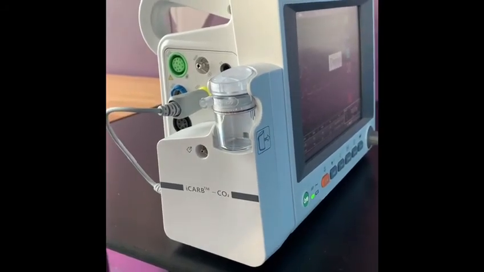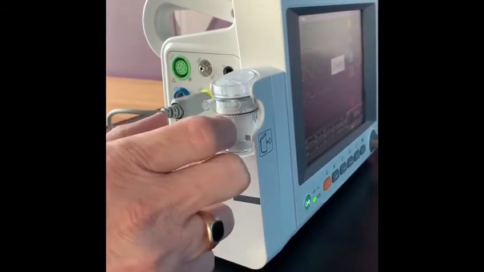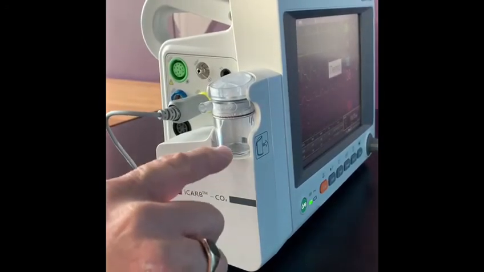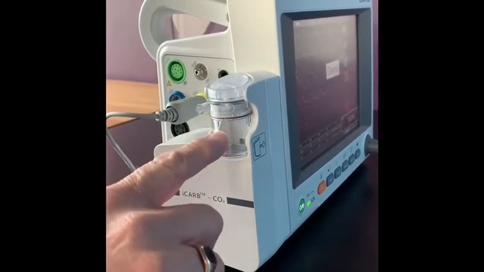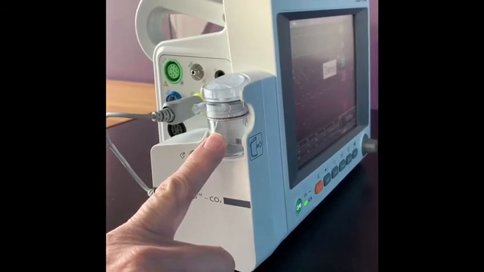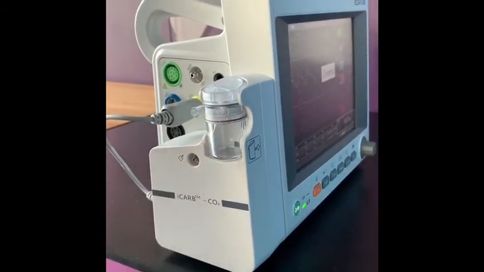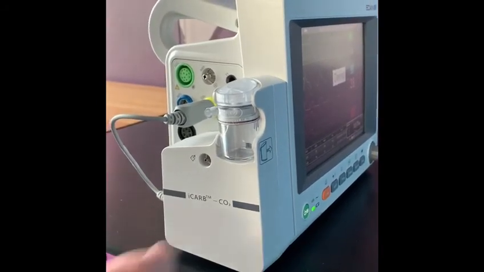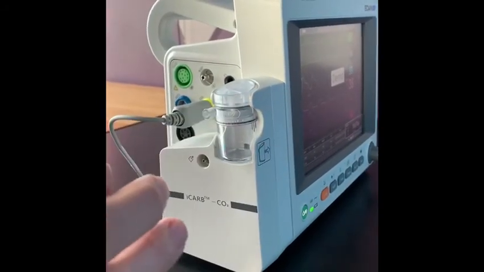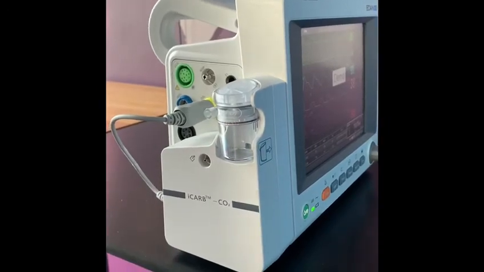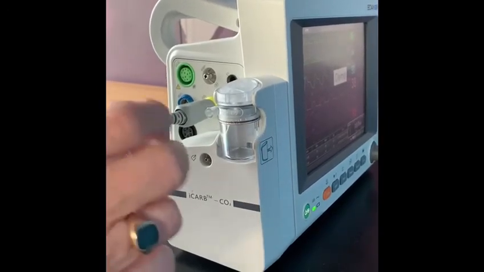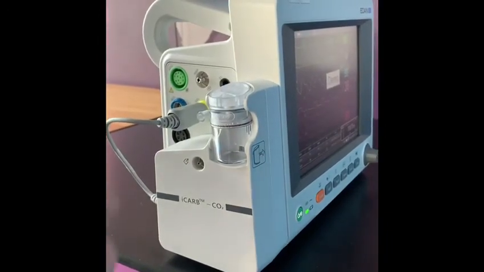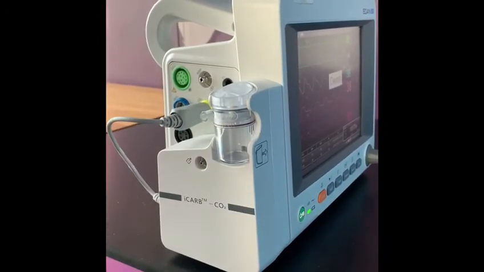That's just pushed into place and clicks in when it's in the correct orientation. The water trap itself has a bowl for collection of fluids. Just keep an eye on the level of the fluid in the bowl. If the end-tidal CO2 water trap needs to be replaced, you can simply pull the water trap away from the monitor, and with a replacement water trap, line it up with the pins that are inside and just behind the water trap, push it into place, and it's ready to go.